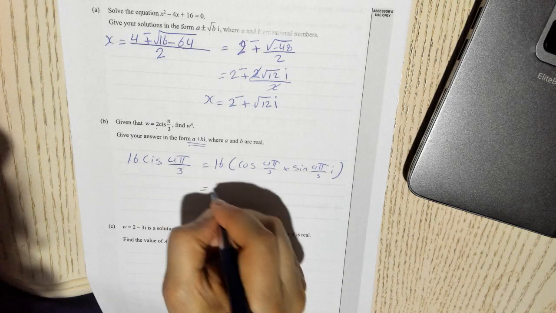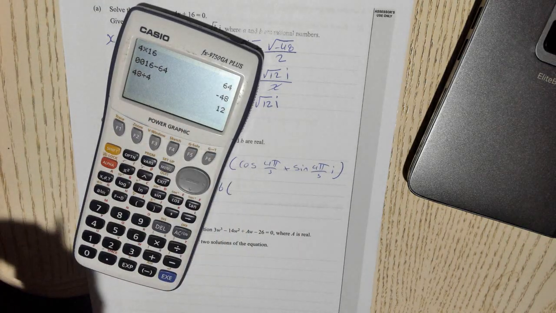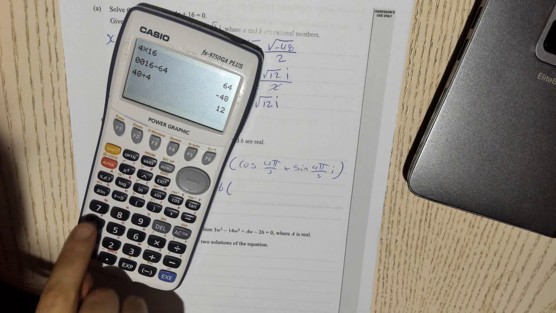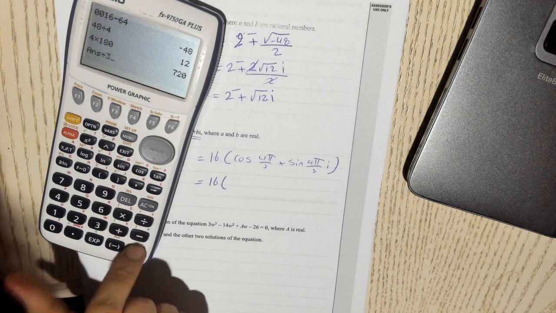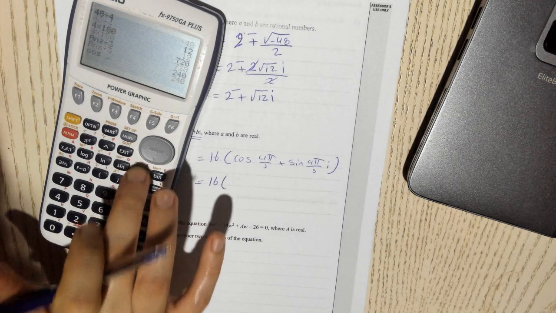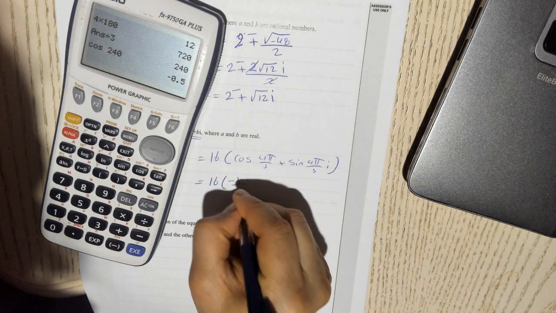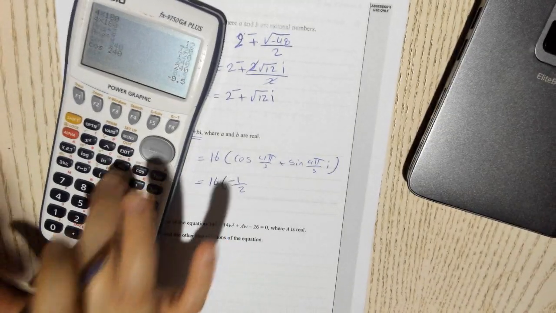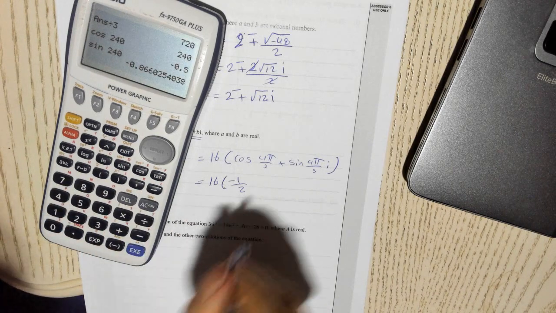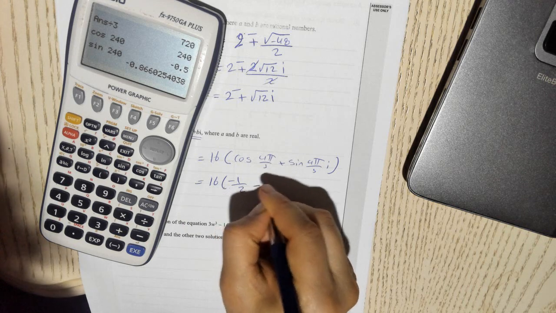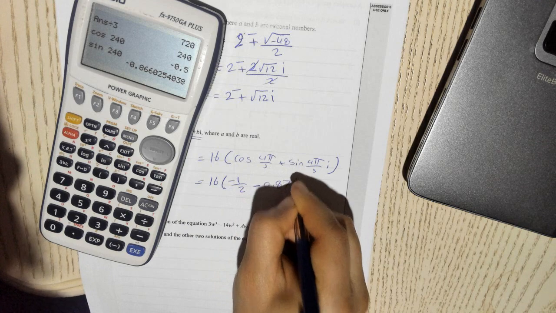Now we're going to find the cosine of 4 pi over 3. So my calculator is in degrees, so I'm going to use 4 times 180 divided by 3, so it's 240. So cosine 240 is negative half, and sine 240 is negative 0.87.